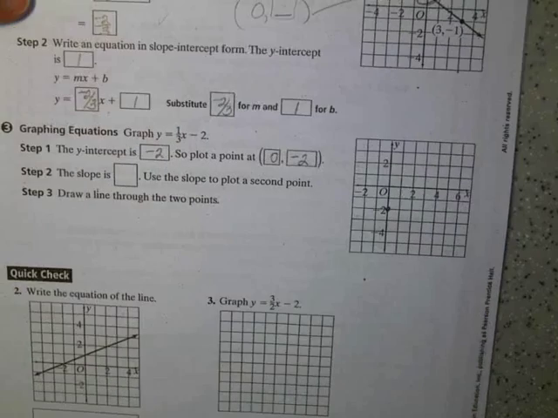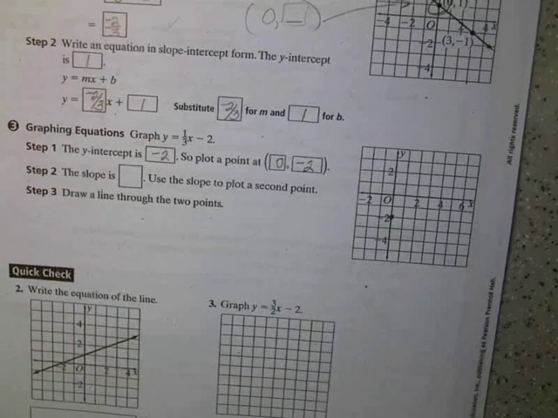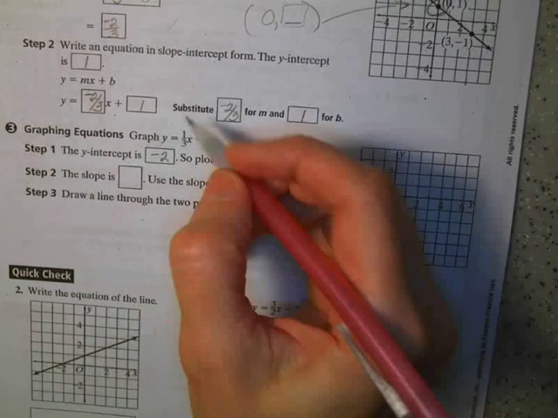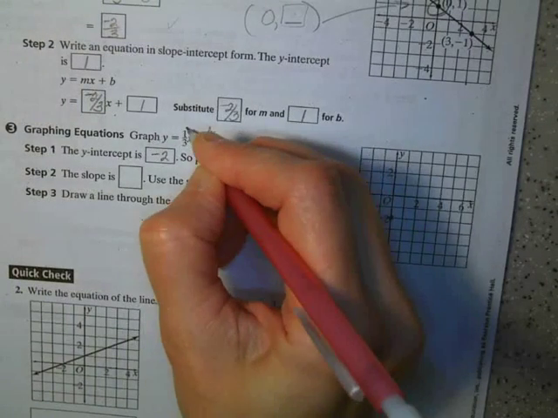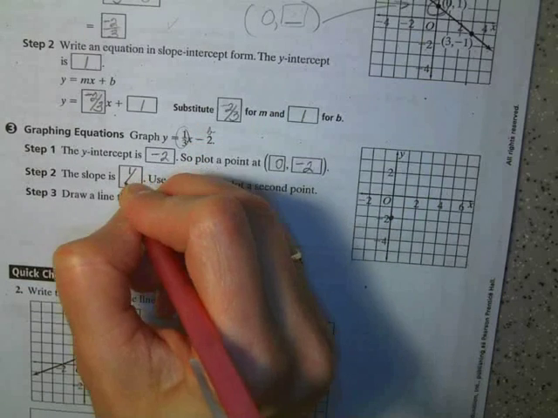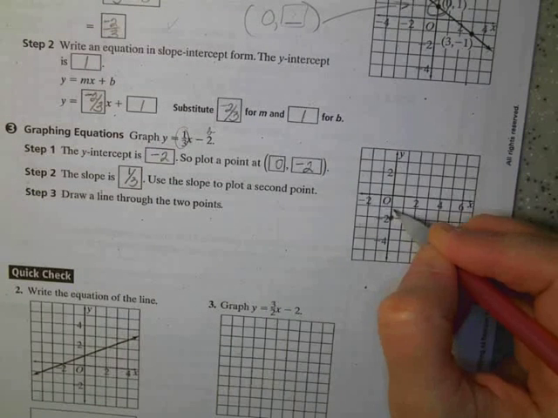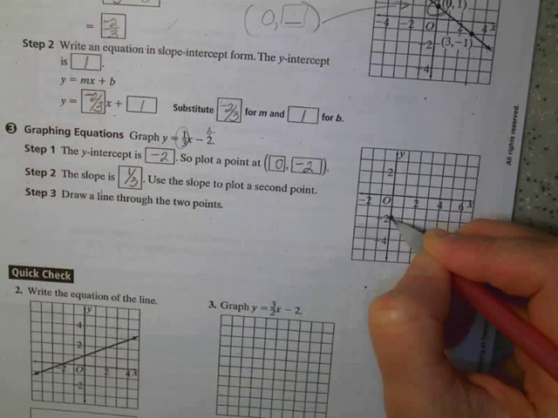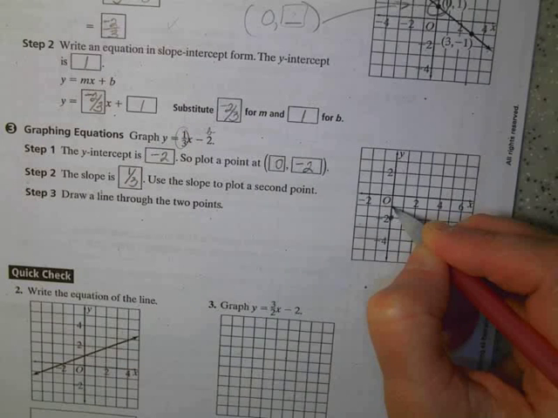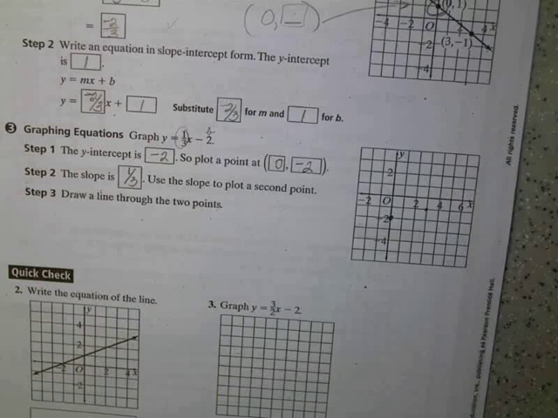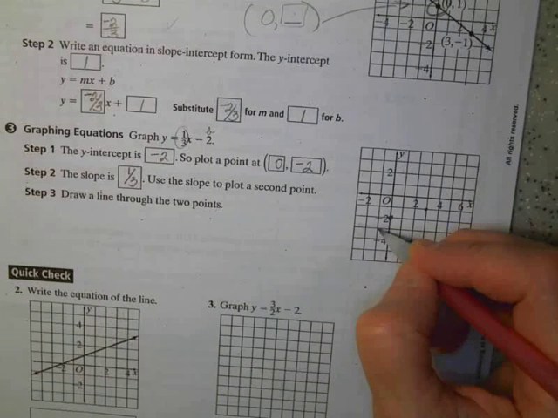Now don't make a huge honking point, because then you're not going to be able to graph accurately. I'm exaggerating just a bit so that you can see it. Okay, here's b, here's my slope. The slope is 1/3. So use the slope to plot a second point. Remember, rise over run. So from here I'm going to go up 1 and right 3. 1, 2, 3. Here's the second point.